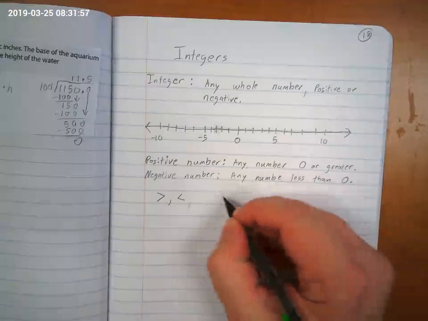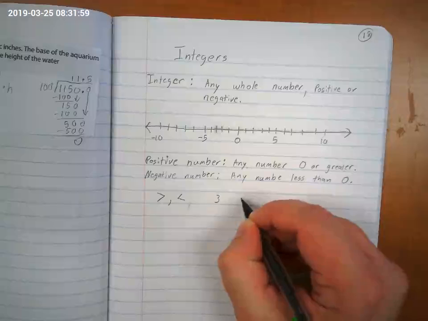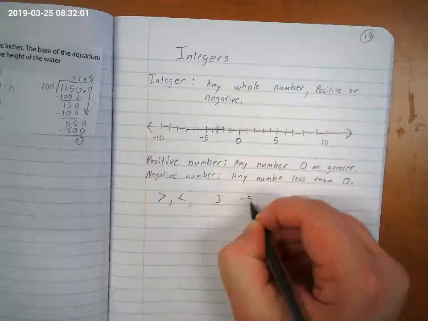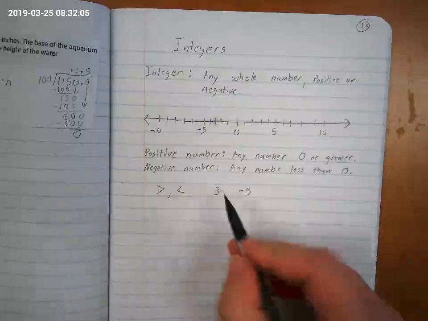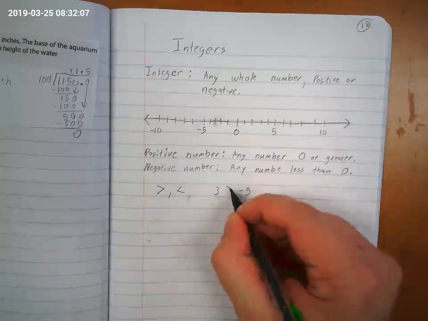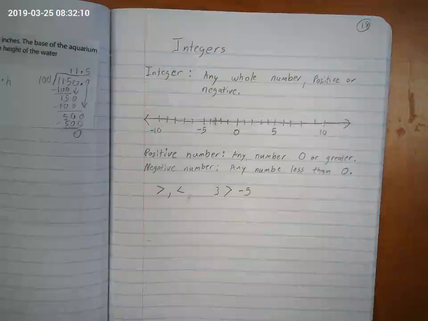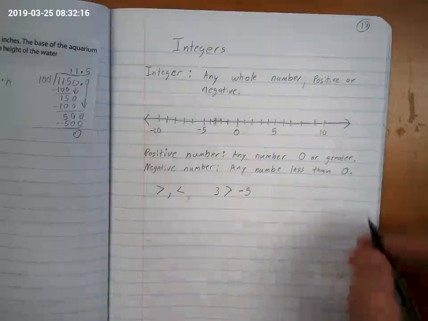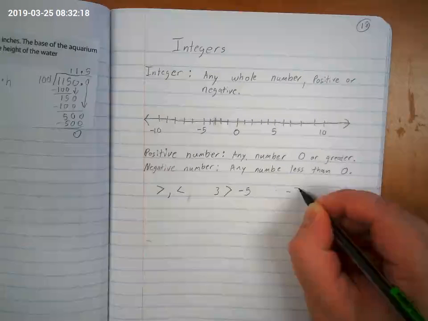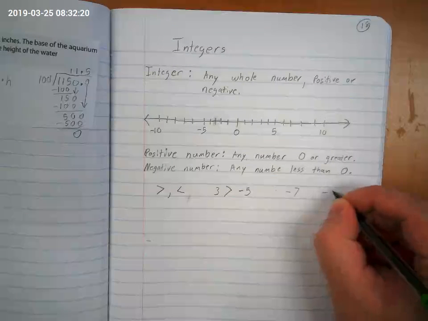So let's say we have 3 and negative 5. Which number is bigger? Well, since 3 is a positive number, it is naturally bigger. So positive numbers are bigger than negative numbers, or have greater value than negative numbers. All right, let's look at negative 7 and negative 12.